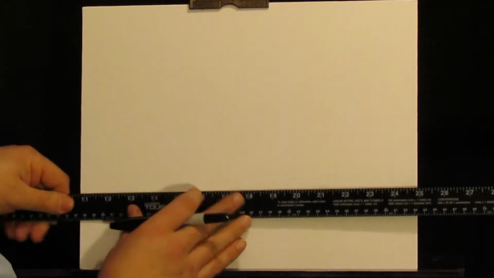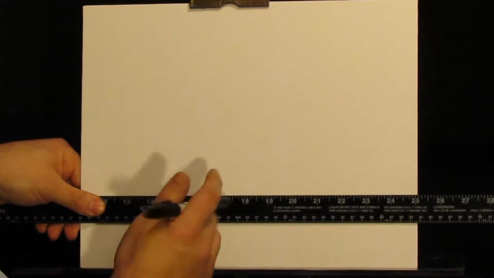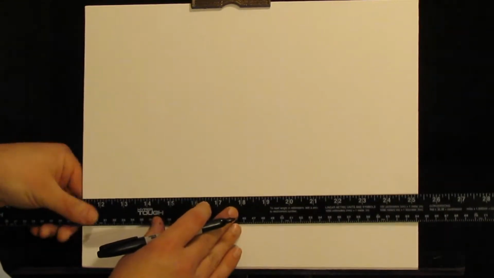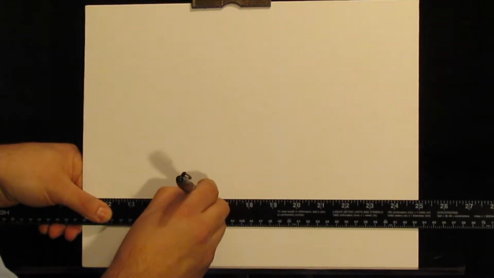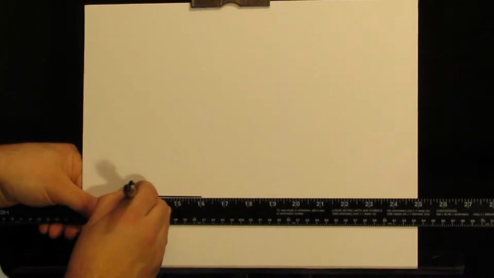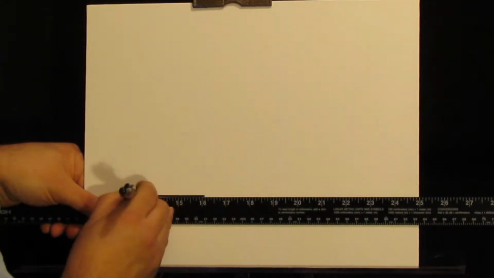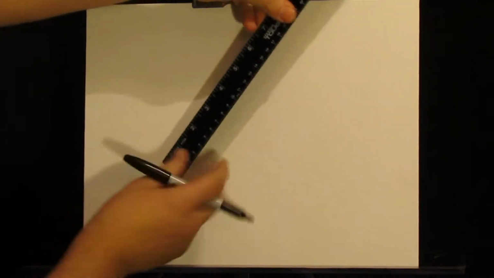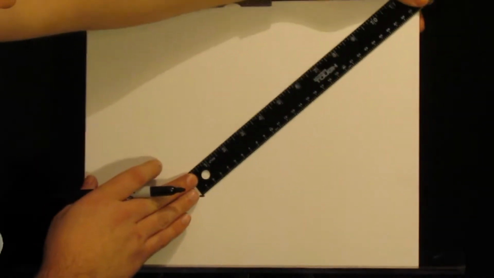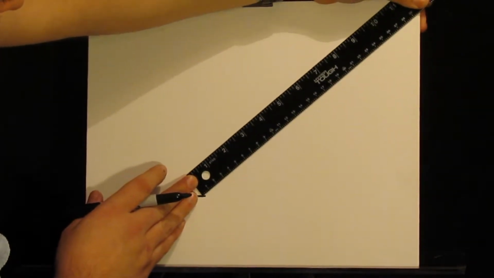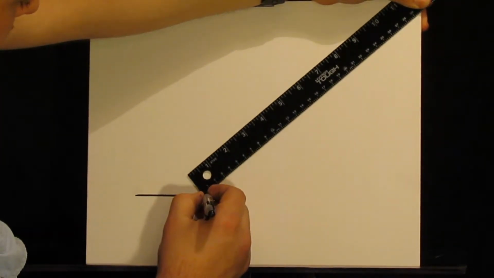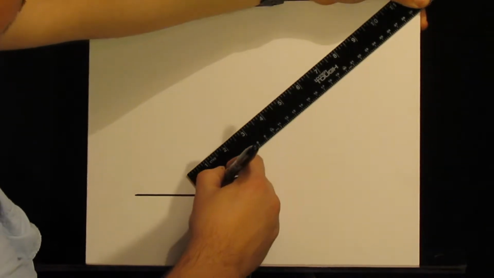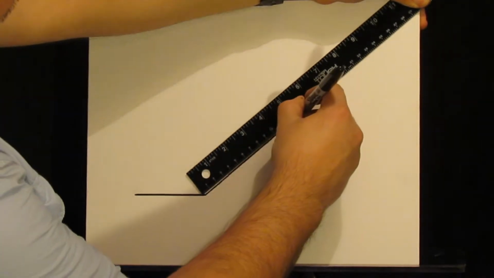We're going to start with a, let's make it 2-inch wide. Do 3 inches. All right, a 3-inch wide line parallel to the bottom of your page, or fairly close to it, right there. Then we're going to go at about a 45-degree angle and go straight up from that. Let's go about 6 inches.